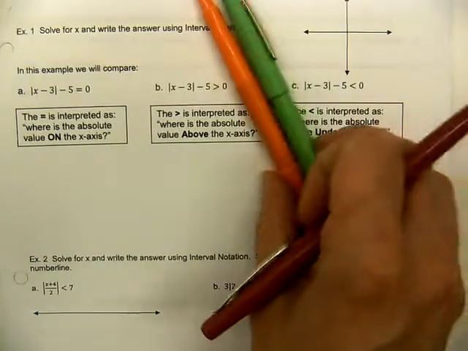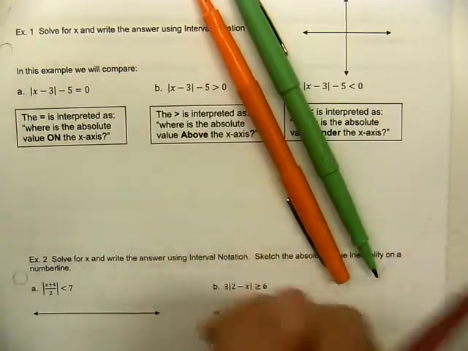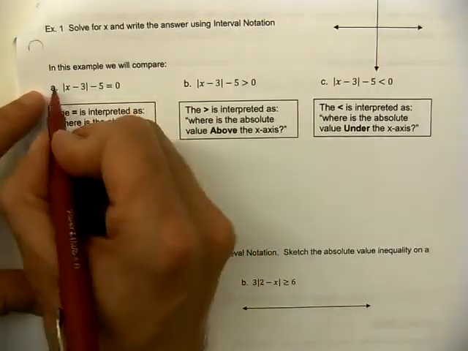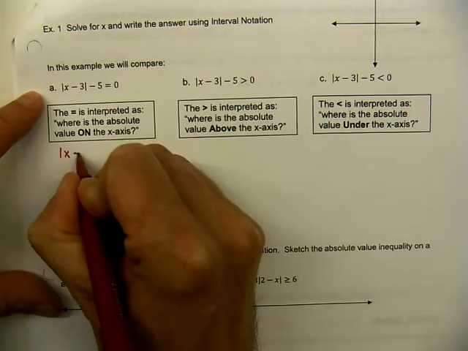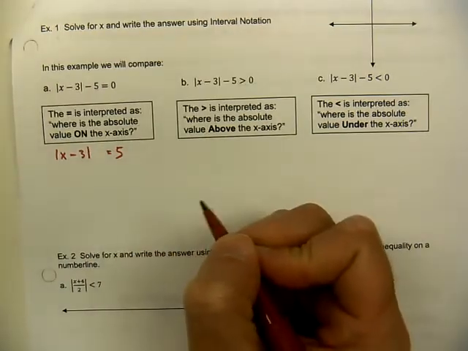And so we'll be referring to this picture quite a bit. I'm going to be color coding this slightly with a couple different colors just because there's a lot of information we're trying to pack into this one example. So let's start off with what we know how to do. Part A. We know how to solve this. We've seen before, the very first thing you have to do is isolate the absolute value, right? So we're adding 5 to both sides.